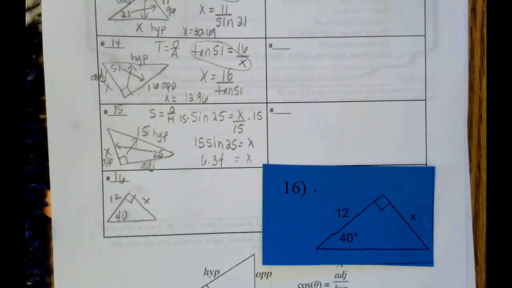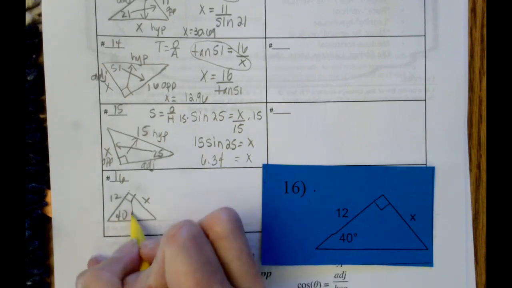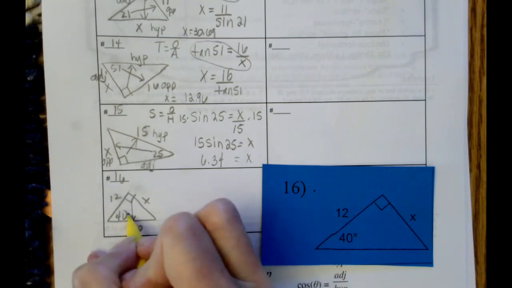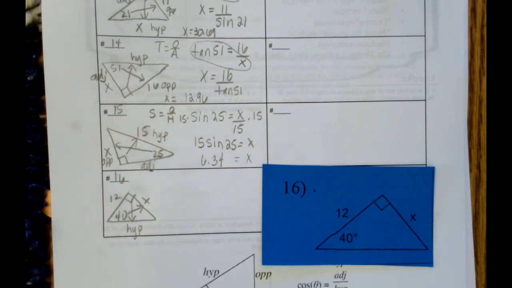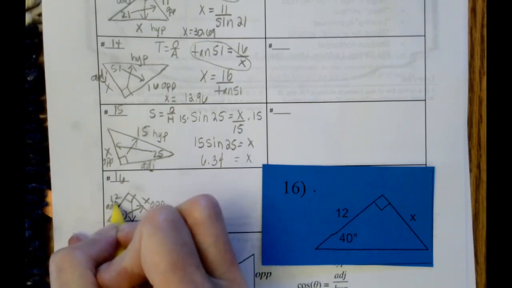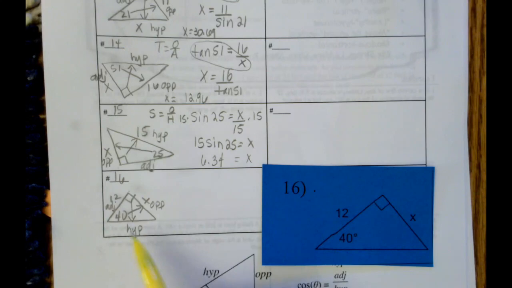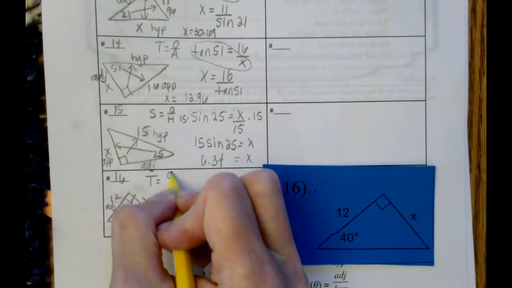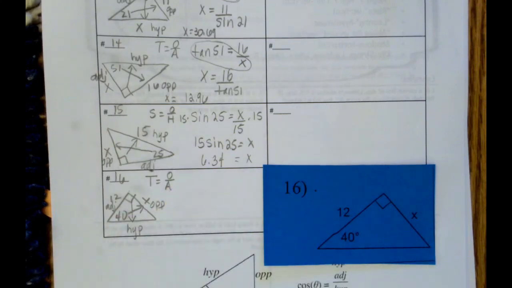We are still looking at the blue cards to find the missing side of a right triangle. I recommend that you copy the triangle down like I have done ahead of time so that we can label. Across from the right angle is the hypotenuse, across from the 40 degrees is the opposite, which means our remaining side is the adjacent. We don't know anything about the hypotenuse, so we must be using tangent, which is the opposite divided by the adjacent.